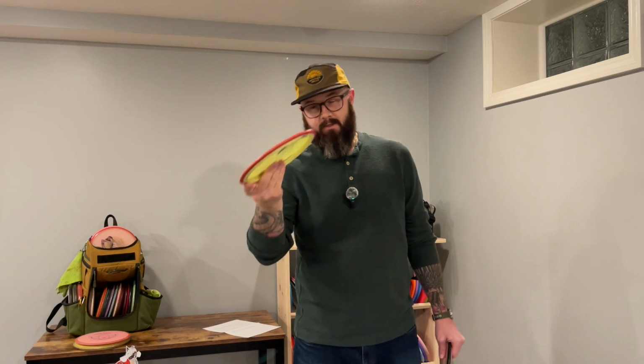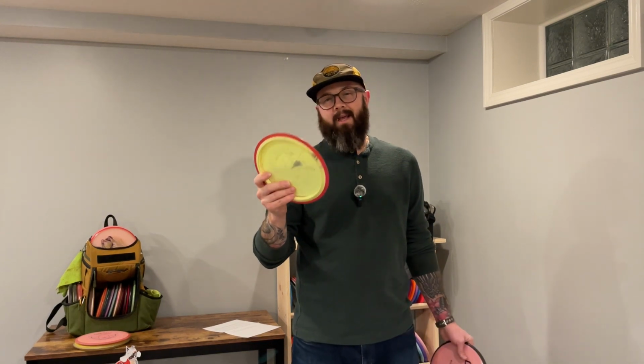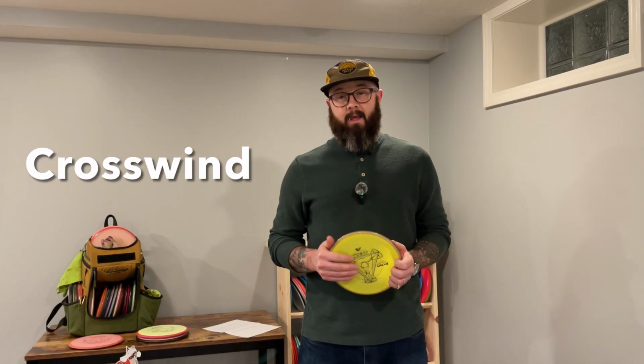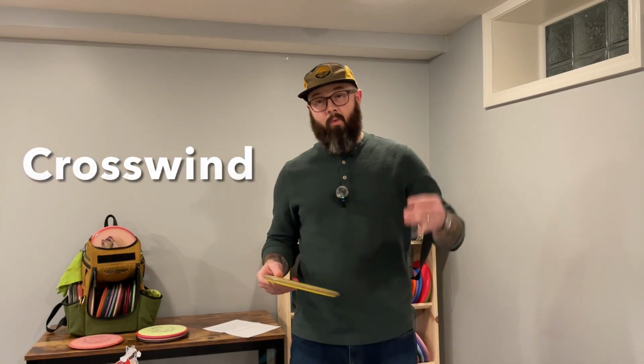To me, this does fly understable. It does do a turn. Has a -1 to it. I would almost argue it's more than a -1. But anyways, these are two good discs that I would throw in an understable wind condition. All right, the third wind we're going to talk about is a crosswind. It's specifically coming from left to right.